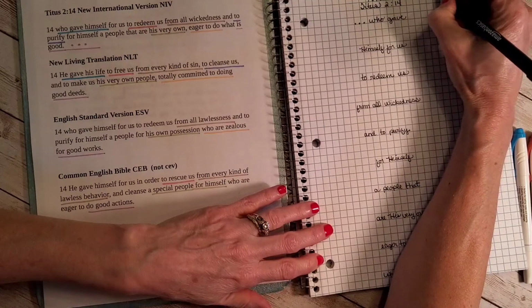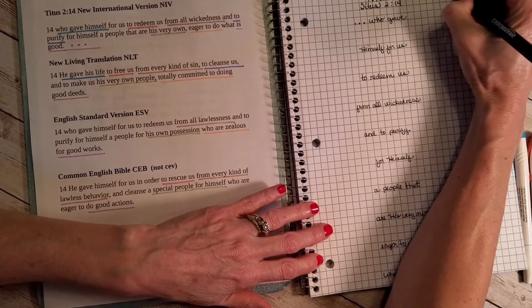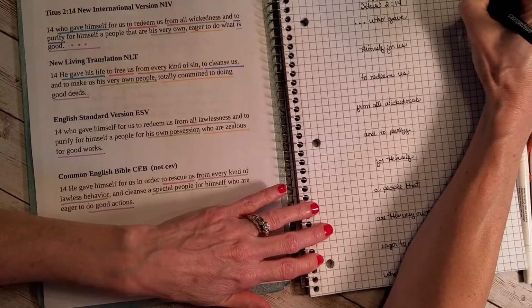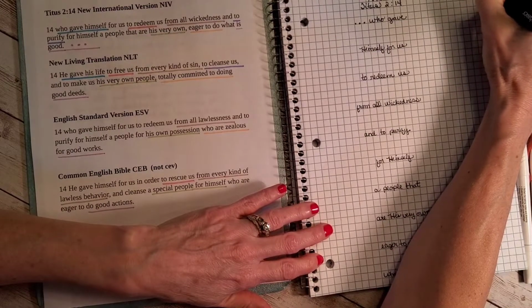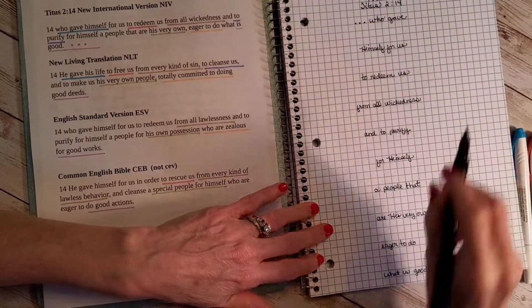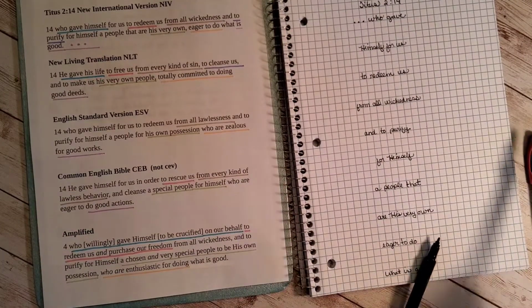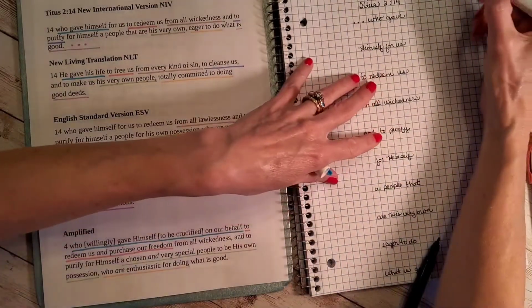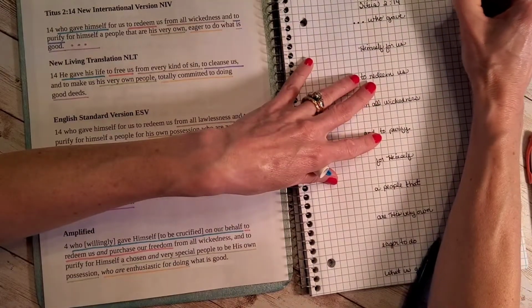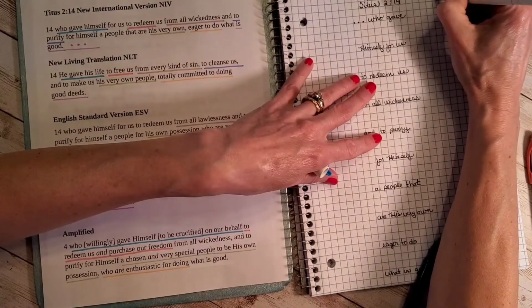Then I'm going to take a blue highlighter, the same pen that we were using, and I'm going to put a box around the words, who gave himself. You'll see me pick up that pen here in just a moment, right there. So I apologize that you can't see what I'm doing, but you'll see the other ones that are coming up next.